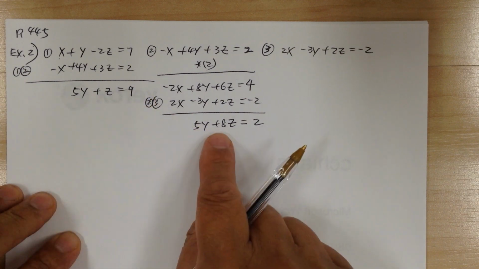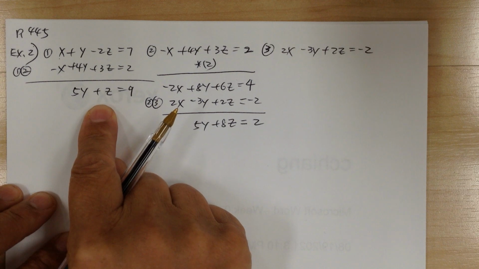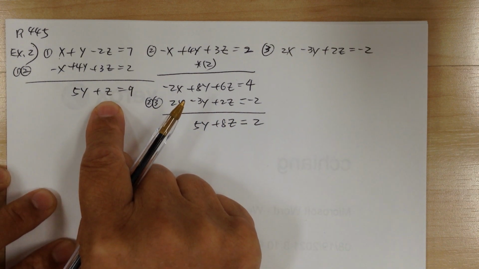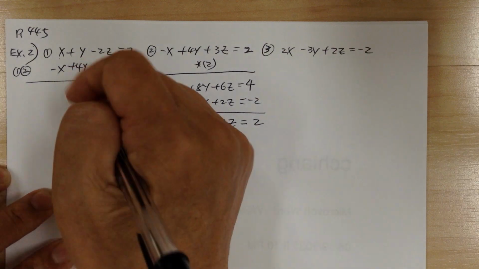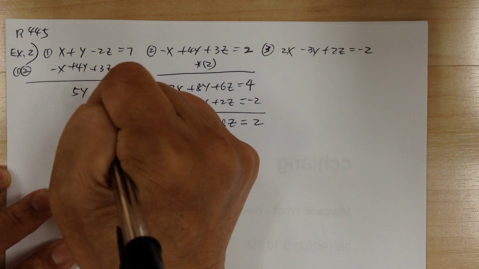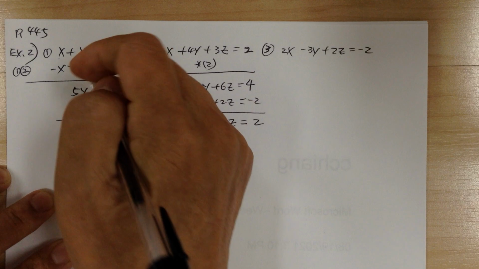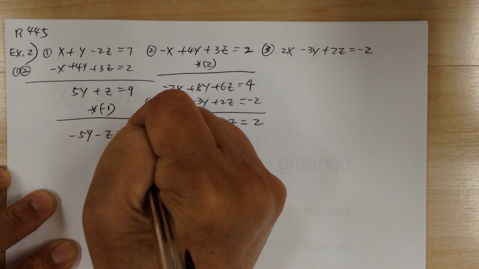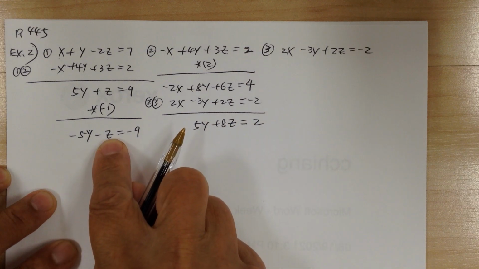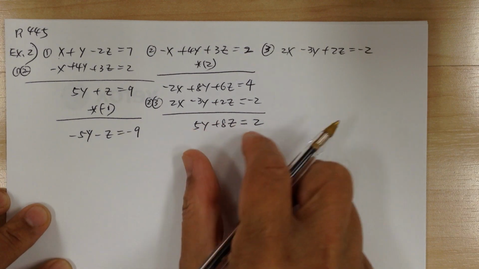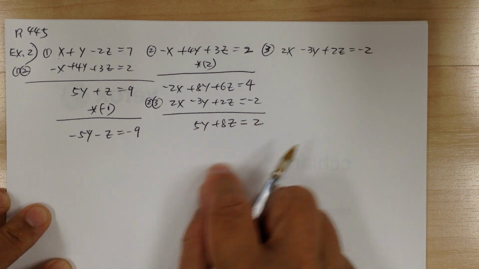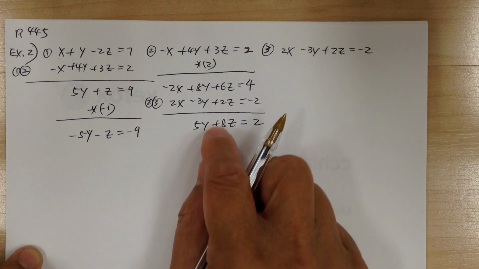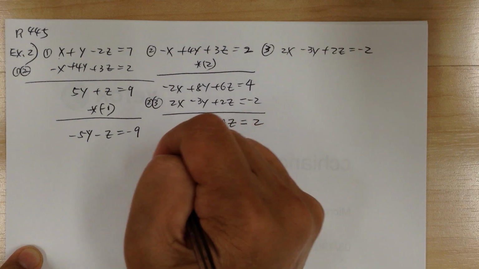So if you're going to eliminate the y, you multiply this by negative 1. If you're going to eliminate the z, you multiply by negative 8. And I don't like that because the number is going to get big. Okay, so I'm going to multiply by negative 1. Okay, I'm going to get negative 5y minus z equal to negative 9. And I'm going to put this under here. Okay, I usually try to move the one with a positive. That way I can reserve the space underneath to do more solving. So I'm going to put this under here.